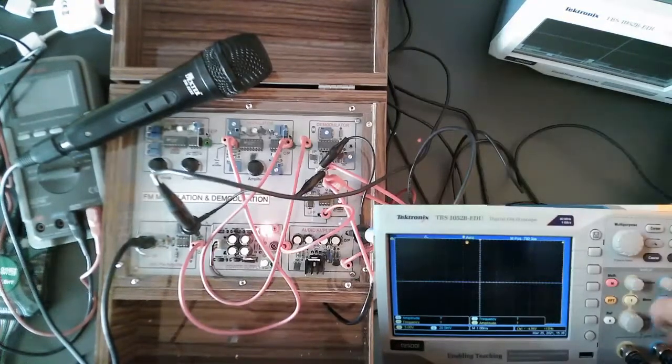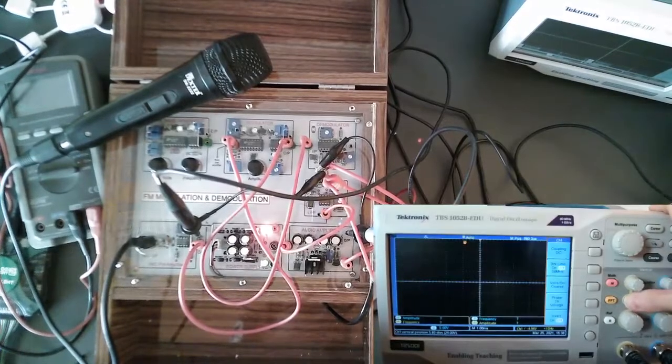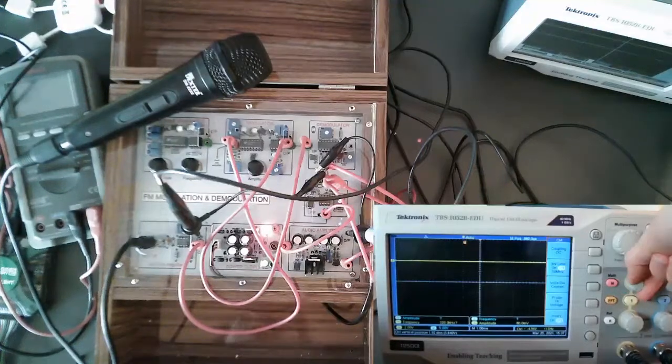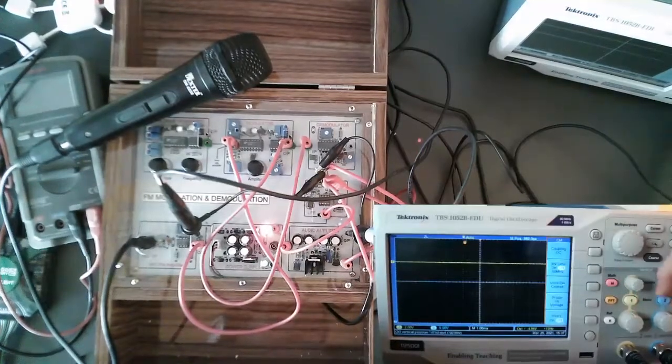And first, we need to adjust the scales. Yeah, now we can see channel 1.